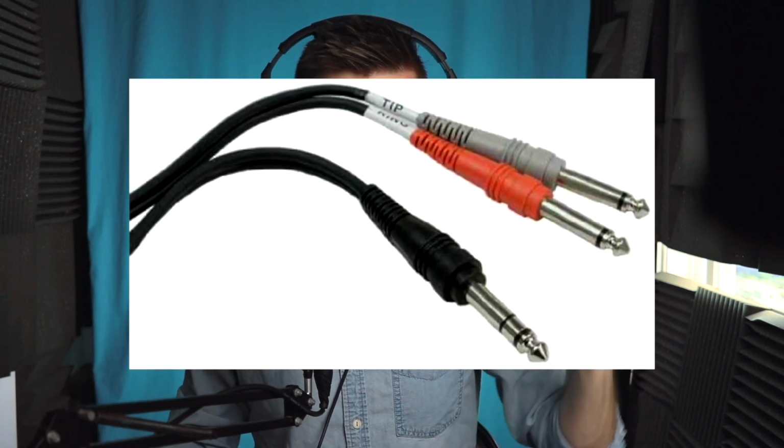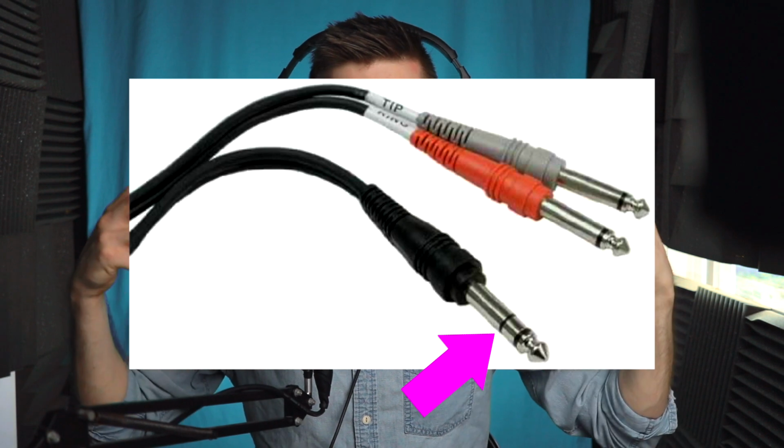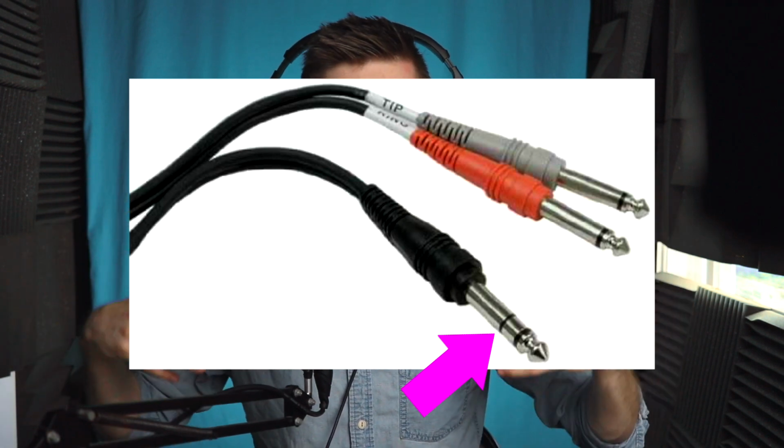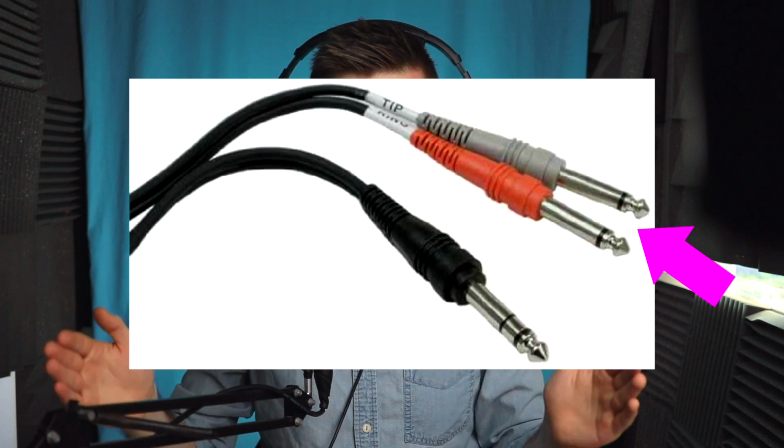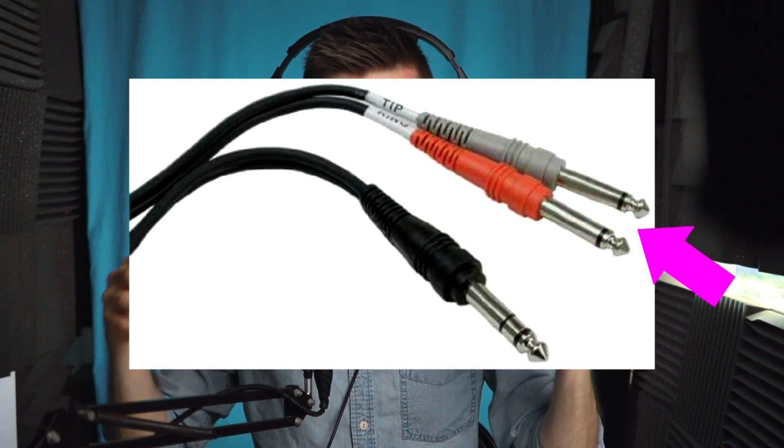An insert cable is a TRS, or what we can call a balanced quarter-inch cable or a stereo cable. On the other end, however, it splits into two quarter-inch mono or just TS cables. Instead of acting like a normal one-directional cable, the insert jack uses the tip connection to send the signal and the ring connection to return or to receive signal.